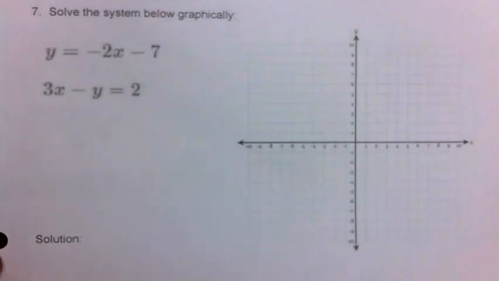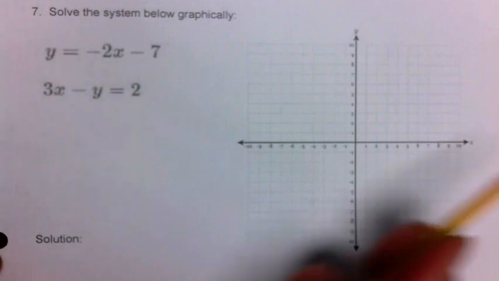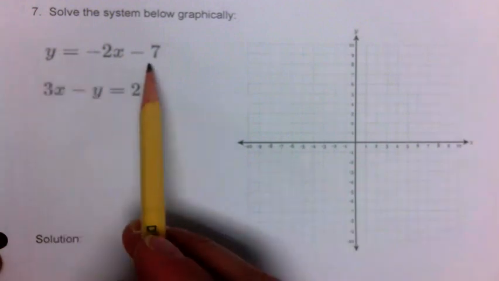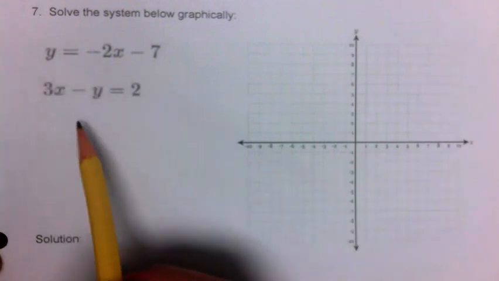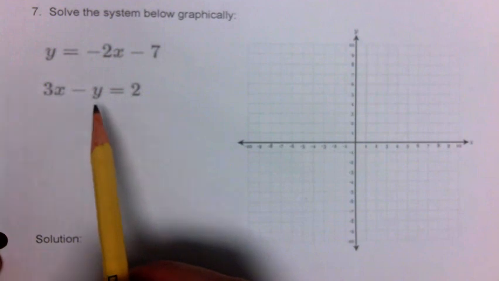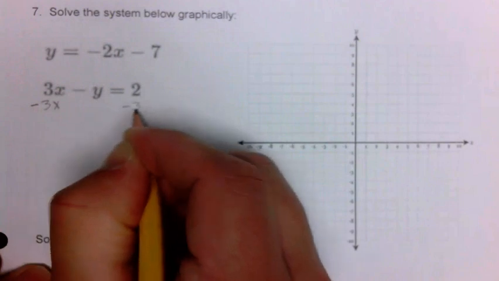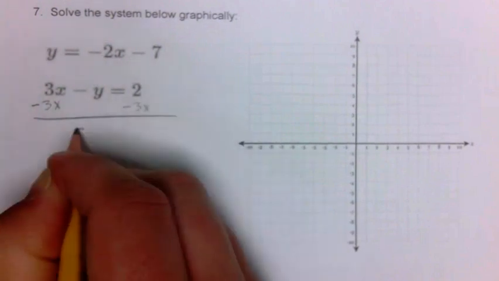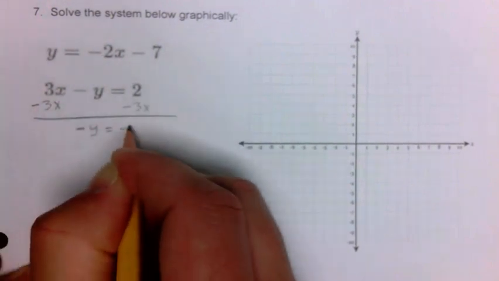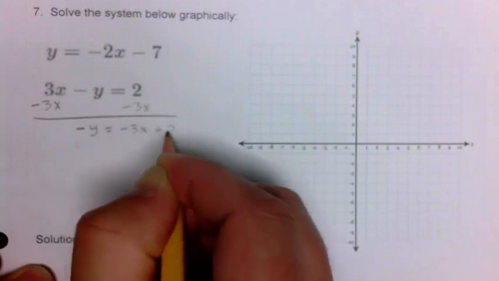The next system says y equals negative 2x minus 7 and 3x minus y equals 2. And just like with our previous example, our top equation is in slope-intercept form while the bottom one is not. So we've got to isolate that y term right there. So let's subtract 3x on each side to start. Negative y equals negative 3x plus 2.